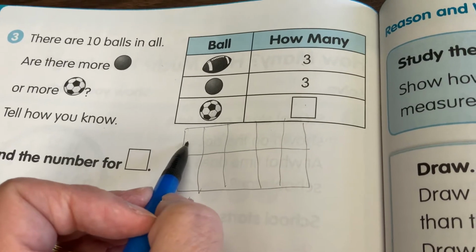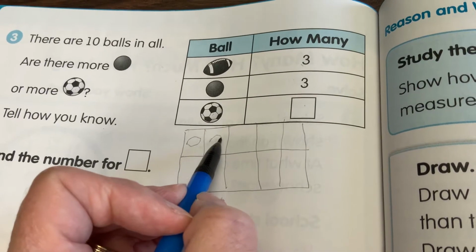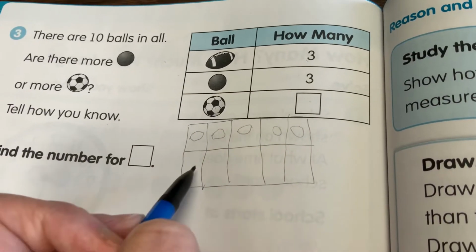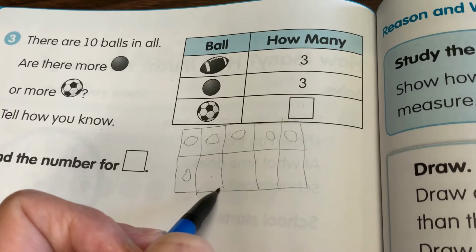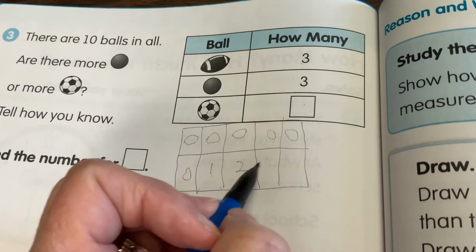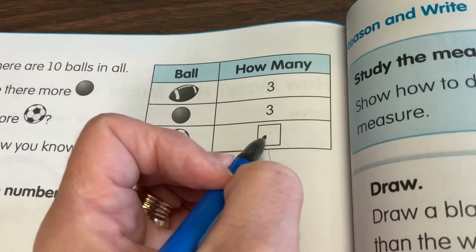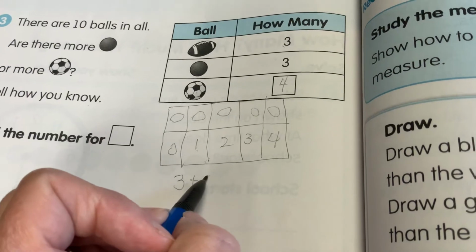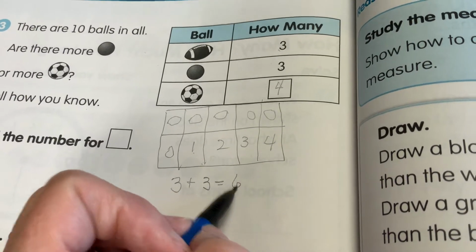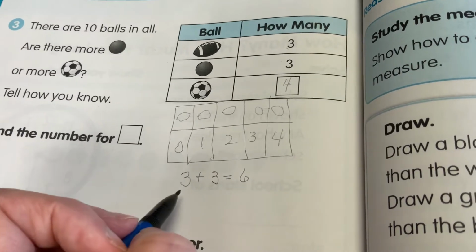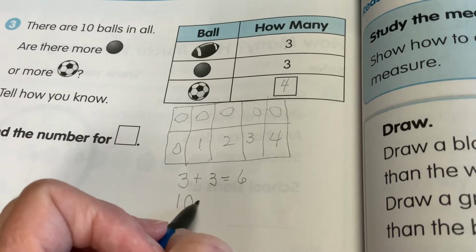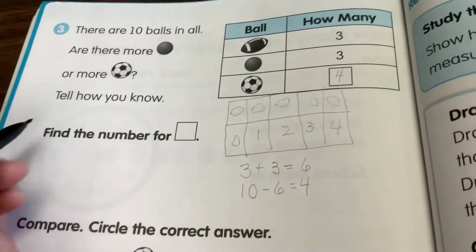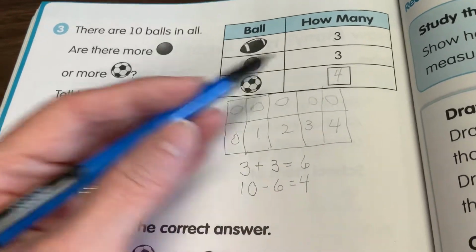So I have 3 footballs. That wasn't very good. 3 regular balls. So what does that leave for the soccer balls? 1, 2, 3, 4. So 4 soccer balls. Another way I could have done it is 3 plus 3 equals 6, right? 5, 6. And then there are 10 altogether. So 10 take away 6 equals 4. That is another way I could have done it. So find the number for the box. Well, it was 4.